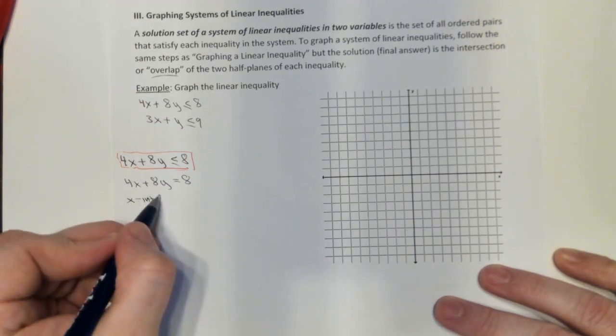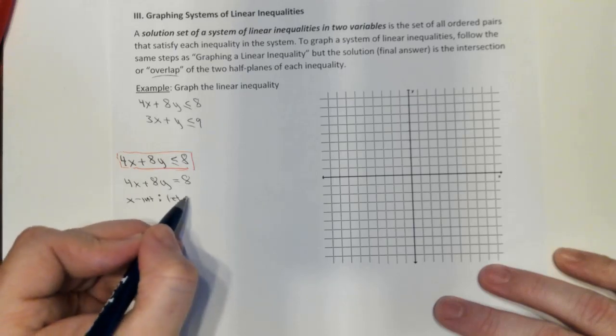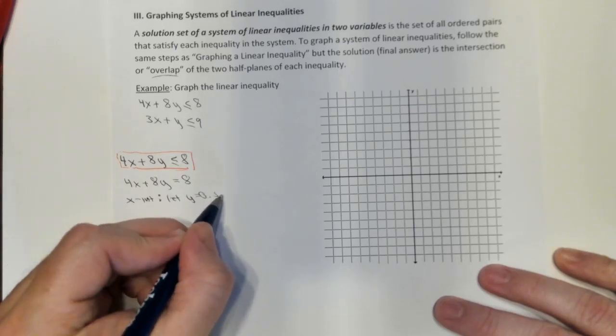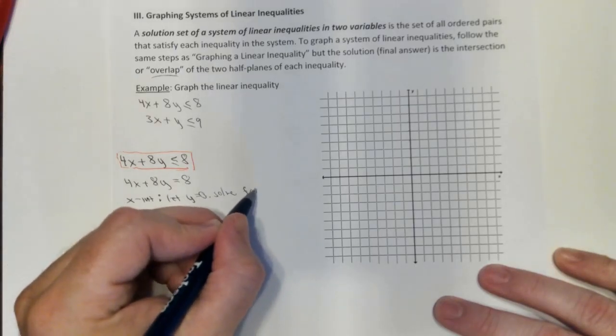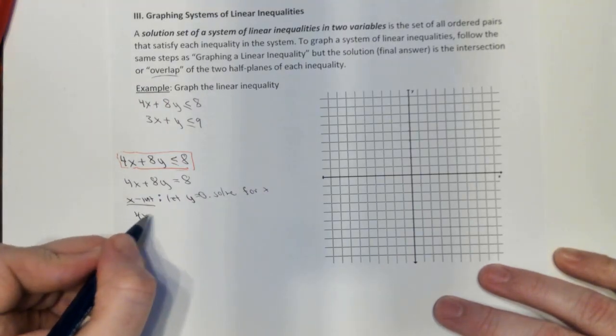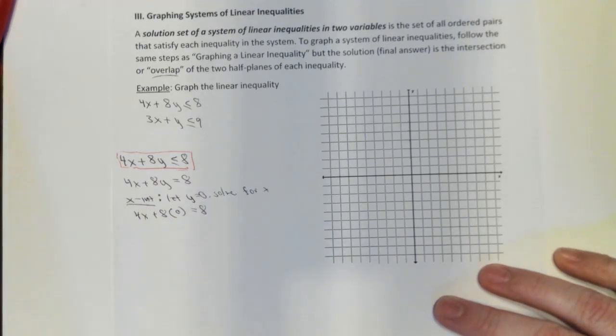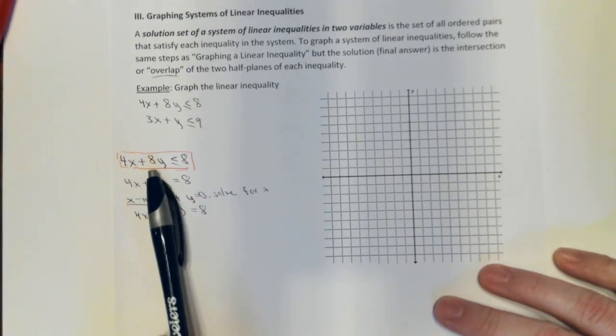The x-intercept is, let y equals 0, solve for x. So 4x plus 8 times 0 equals 8. In fact, you could see if you just cover that one up, you get 4x equals 8, x is 2.